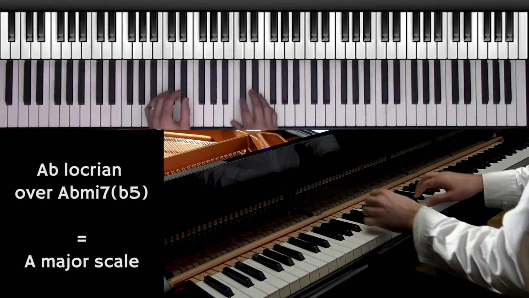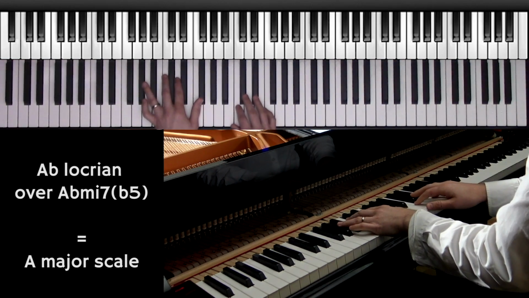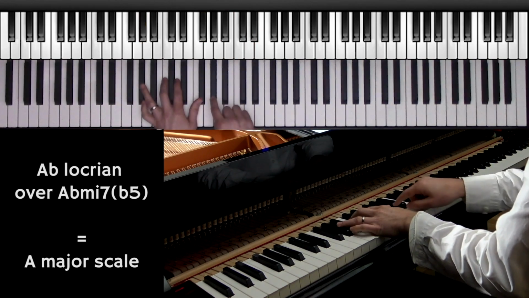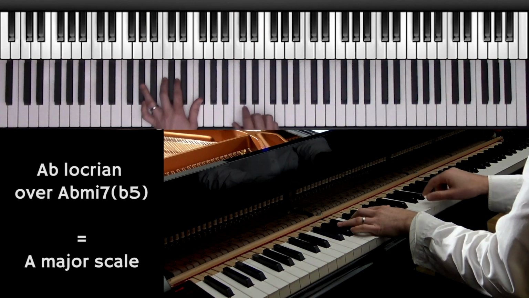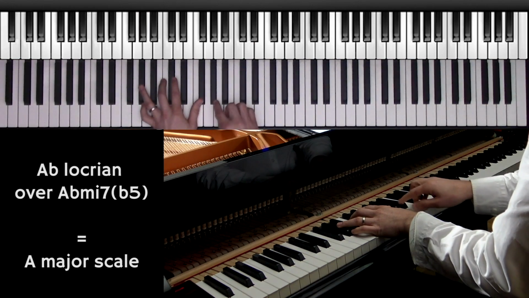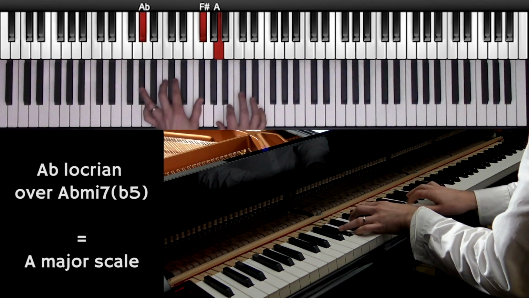Let's try another one. So let's try now A flat. A flat minor 7 with a flat 5. Now I can just play the A scale like this.